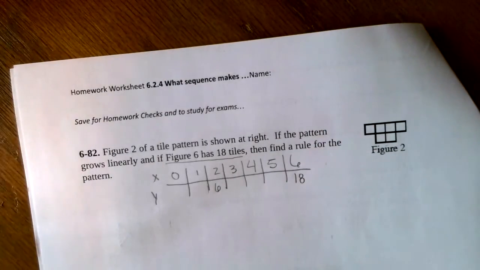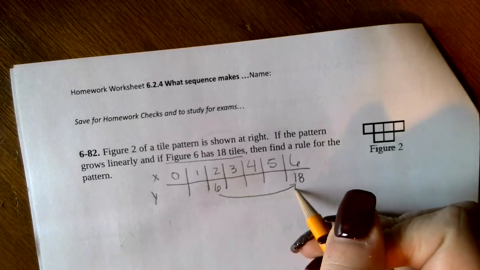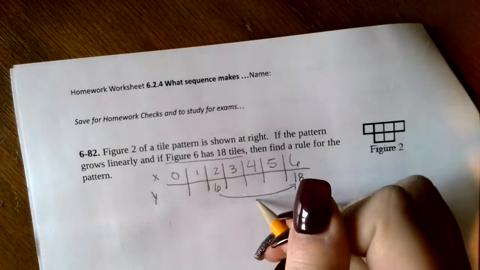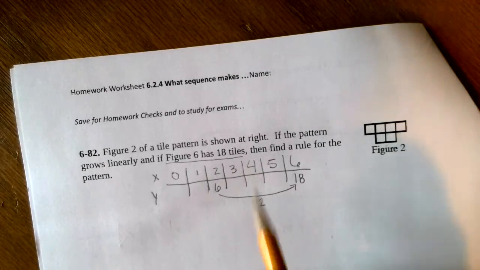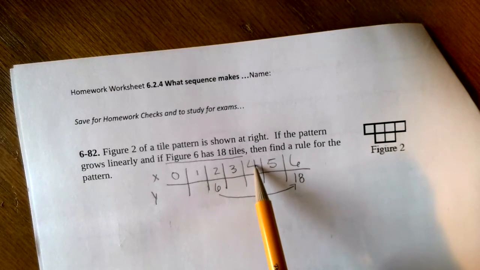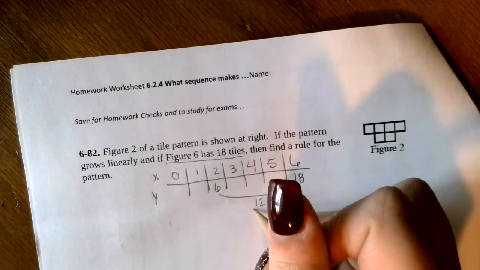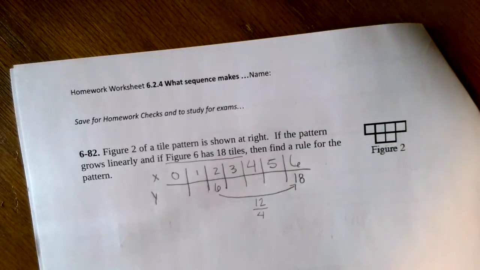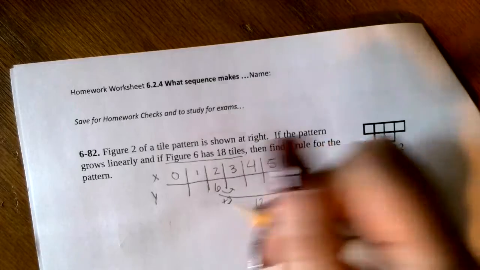All right, so remember, to find the growth, we're going to ask what's the difference between these two numbers. Between 6 and 18 is 12. And then we ask how many jumps did it take us to get there? So 1, 2, 3, 4 jumps. So that is what we would divide our number by. My answer would be 3, because 4 goes into 12 3 times. So that is my growth. It's going to be a plus 3 every time.